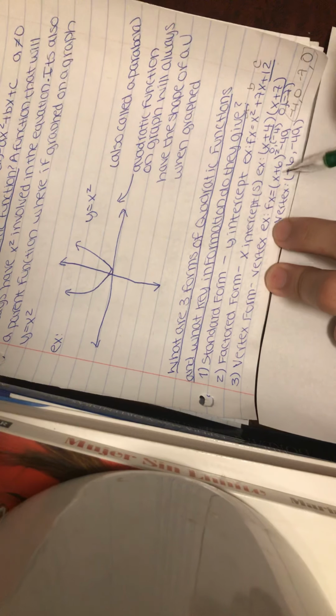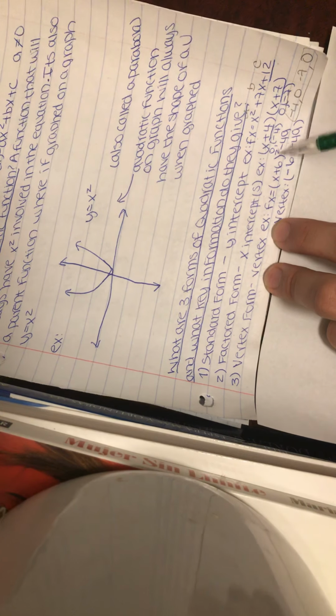Now, the third form is vertex form. Now, vertex form, as said in the name, will provide to us the vertex that is given. So for an example, f(x) equals (x plus 6) squared minus 49. Here, you could already see that the vertex is given. Now remember our rule about the parentheses? x plus 6, so that's going to become negative 6, which will be our x variable.